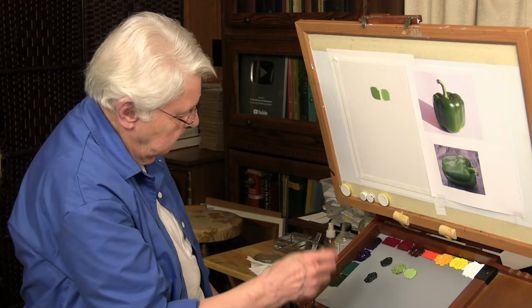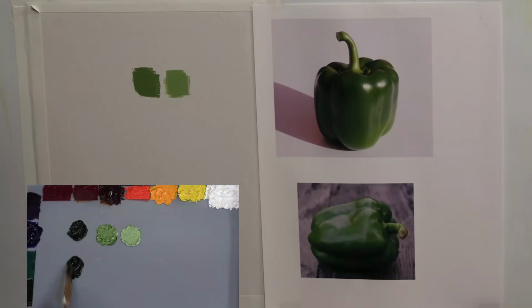In sunlight or in a warm light, I would raise that value not with white, but with yellow. Now I can show you how that works here. You can see that difference between those two. Now I may add a little white into it, but first of all, I'll just raise it with yellow.